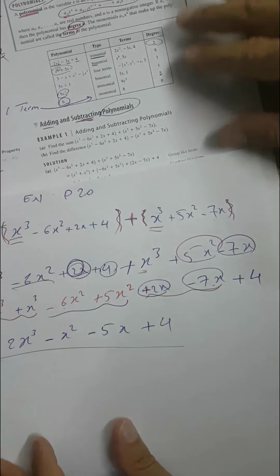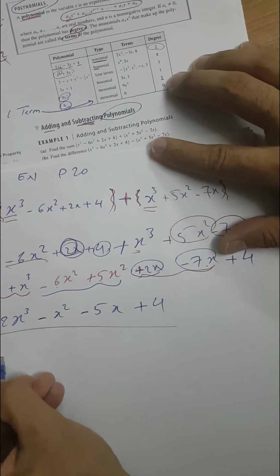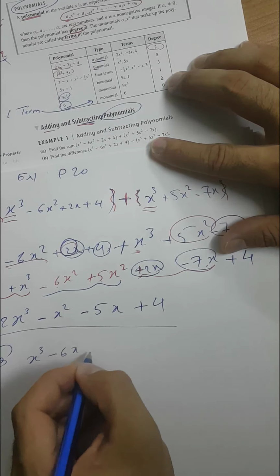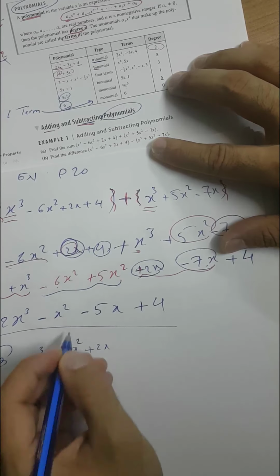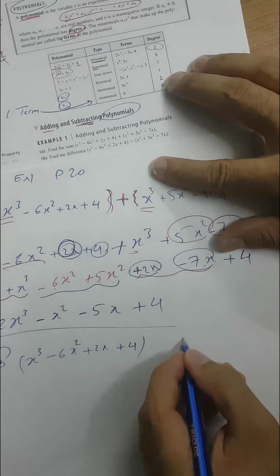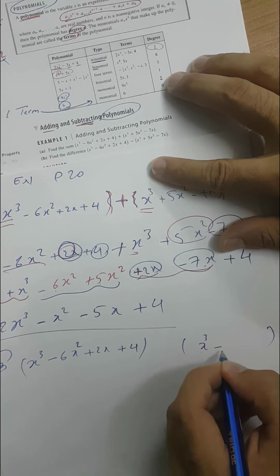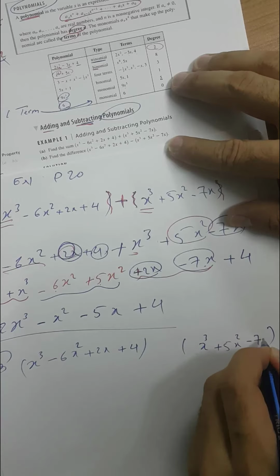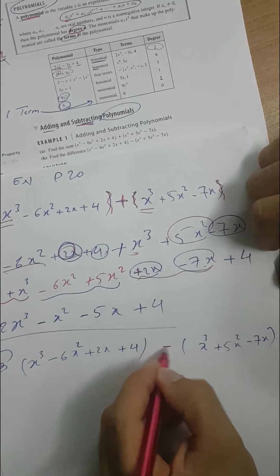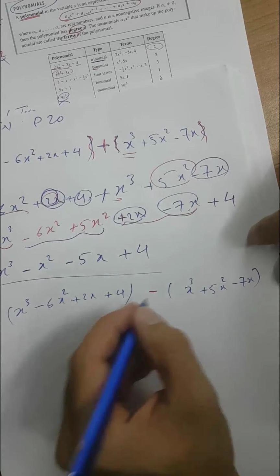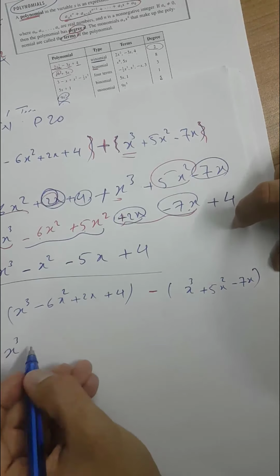How about subtraction? You can find subtraction in another example, the same: minus 6x plus 2x squared plus 4. Okay. Again, we have x cubed plus 5x, the same example, I think, minus 7. But now we have subtraction. In this case, when you want to subtract between them, please put the first down.